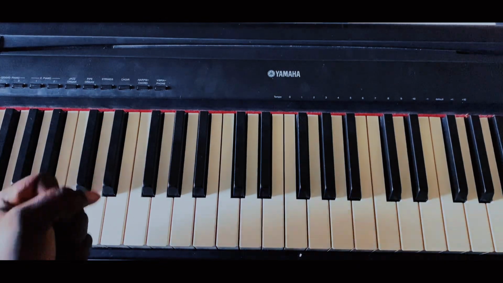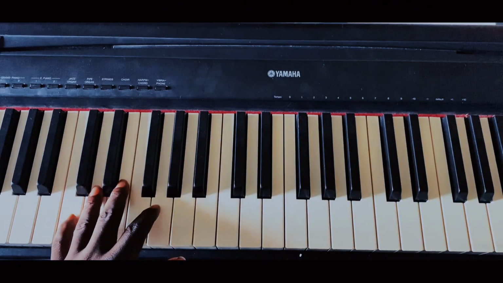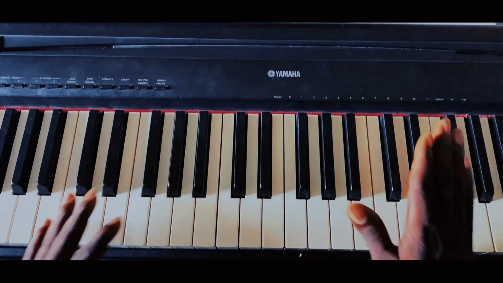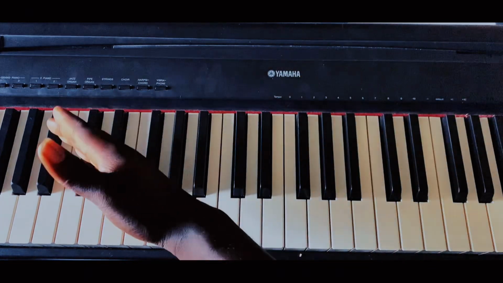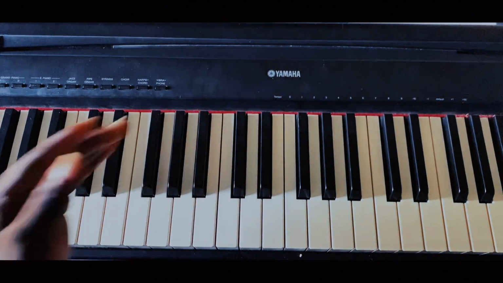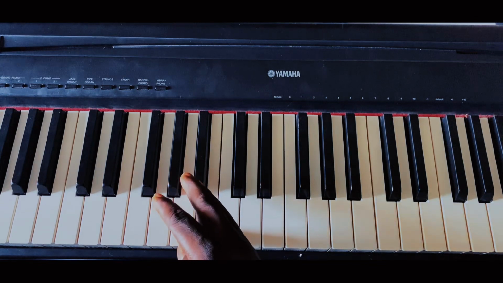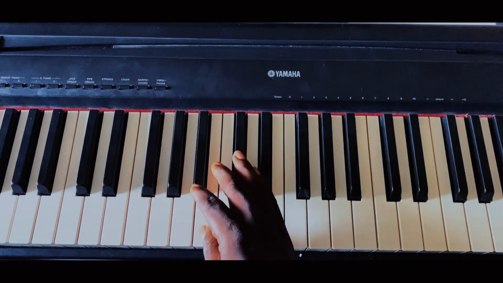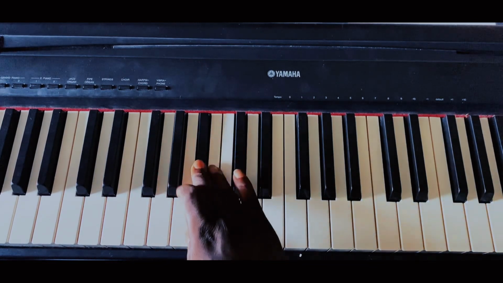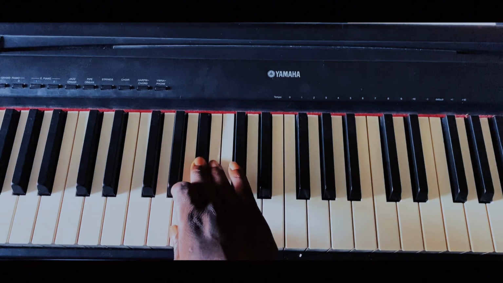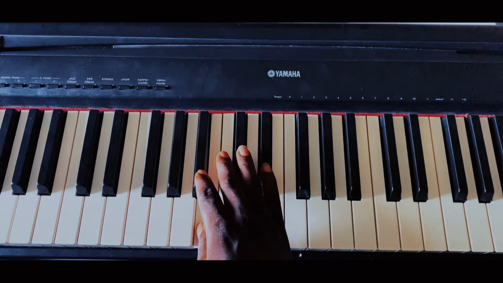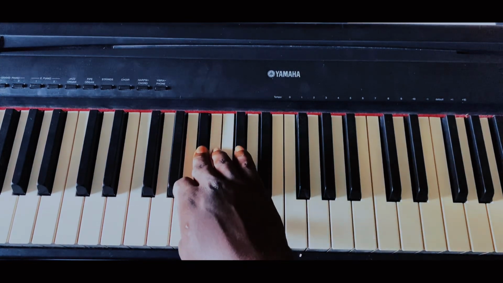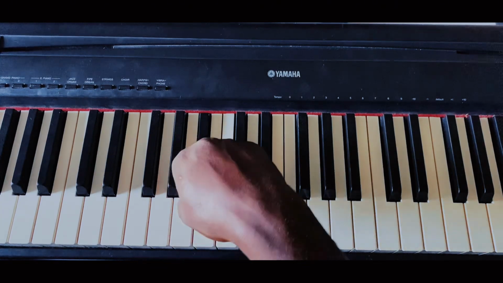When you are coming down, it means like this. Coming down is like this, going up is like this. So let's say you are on B. Remember your C, D, E, F, G, A, B, and you are coming down. You can call this one semitone down, but there is something more suitable for you to use. If you are playing your B and coming down to this, it is called B flat.